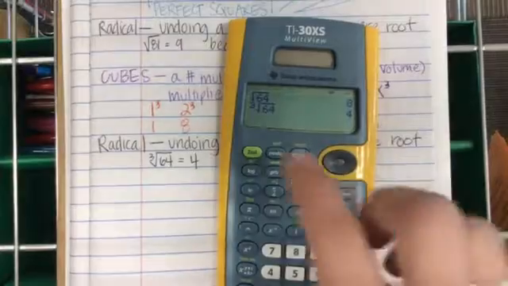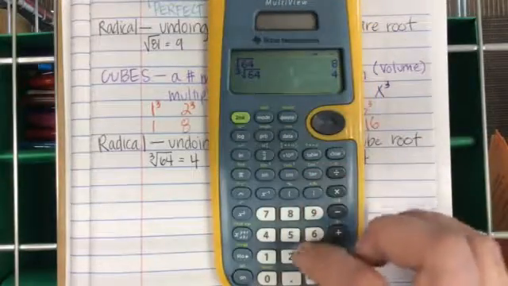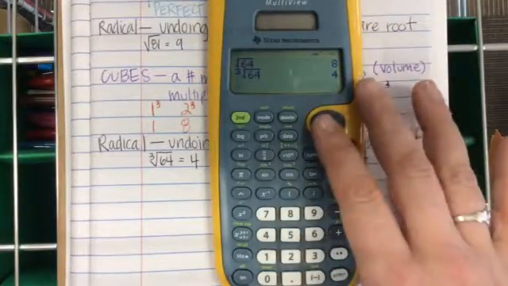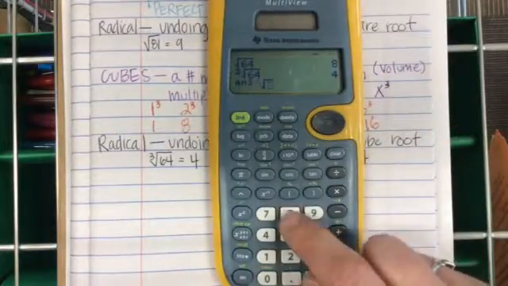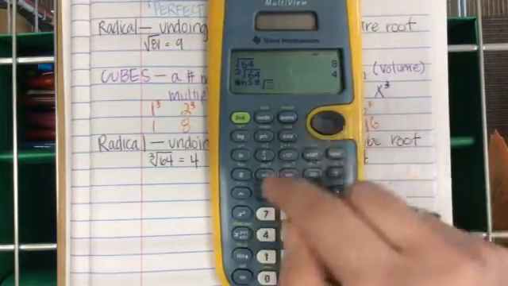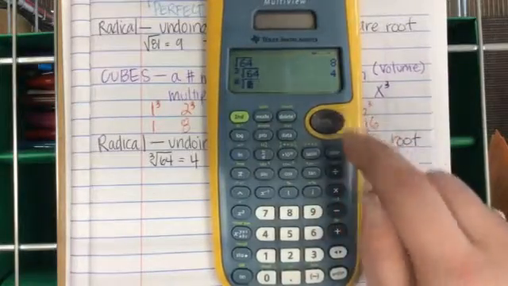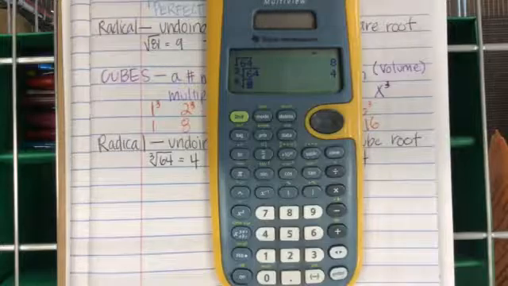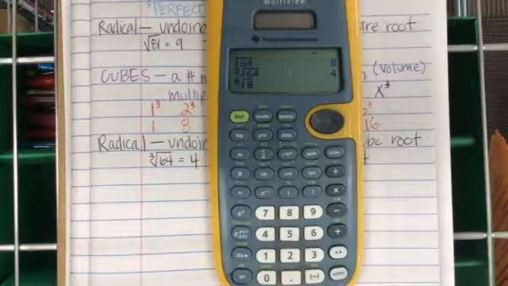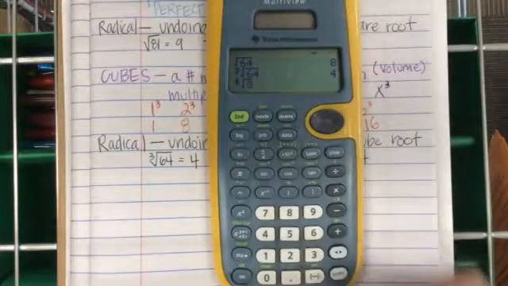Like Refugio said, you could put any number in there. Let's do second x squared, put in 8, and do 256.